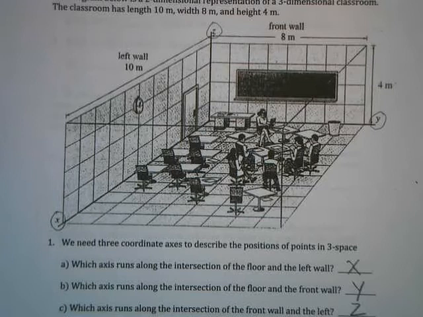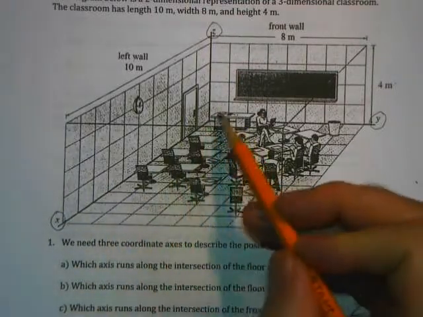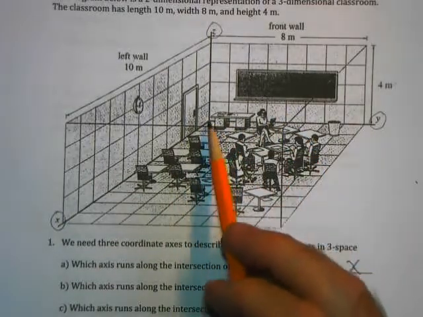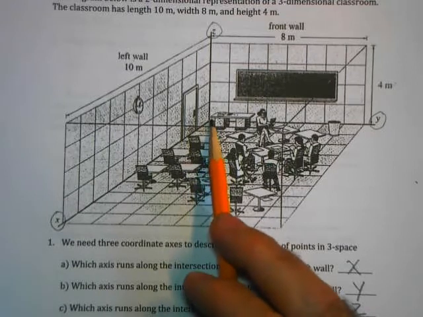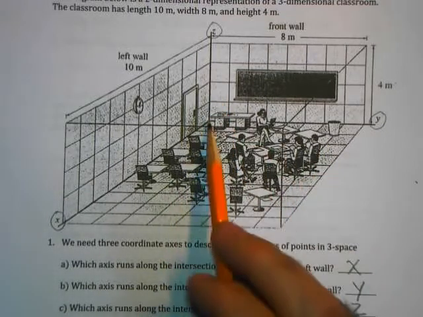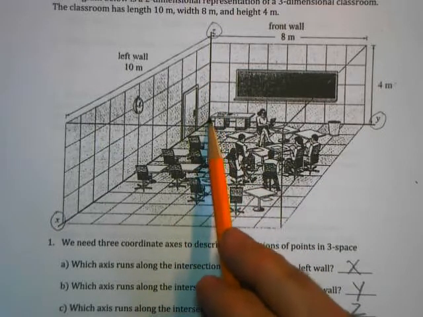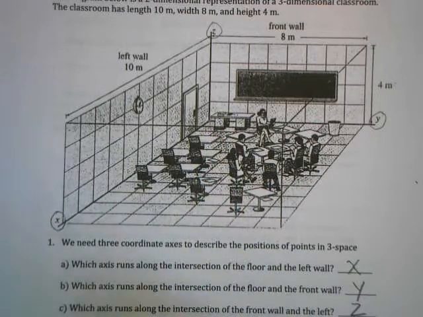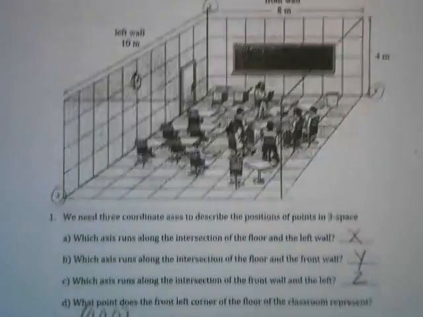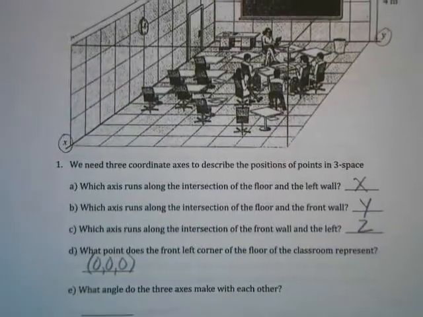What point does the front left corner of the floor of the classroom represent? So that would be where all 3 axes meet, and that would be the point 0, 0, 0. So that's the origin of this classroom, and that was just a decision that's made based on where we draw the grid. Okay, so that's the point. And notice I'll be using brown brackets to represent points. Let me move that up.